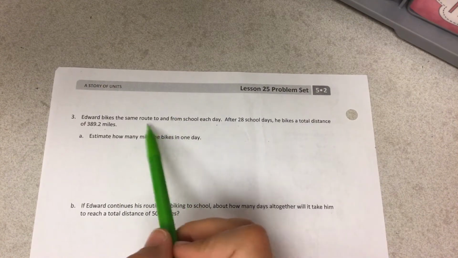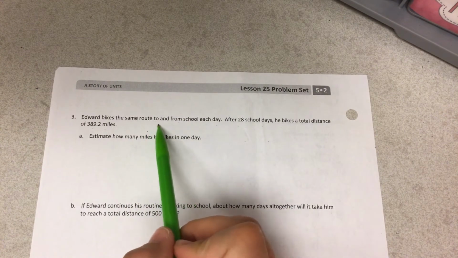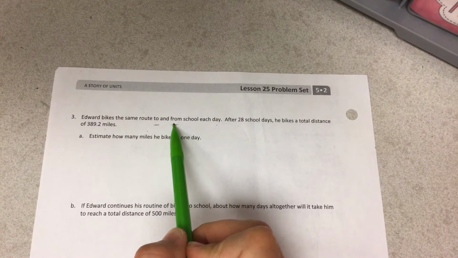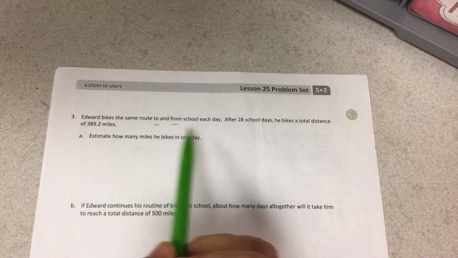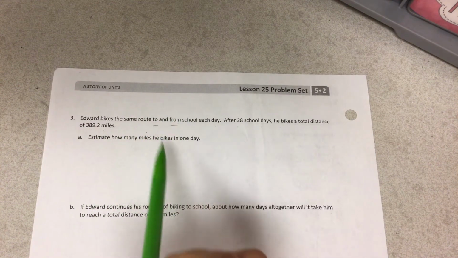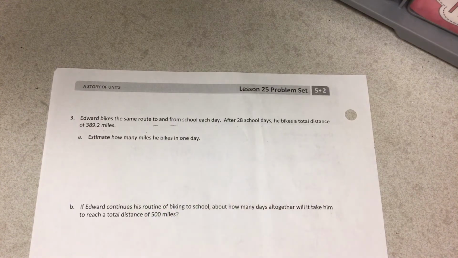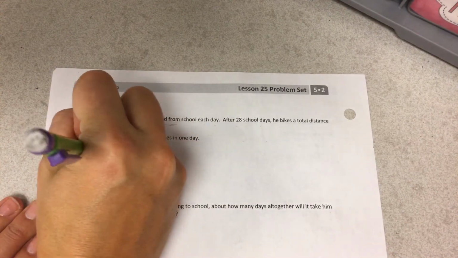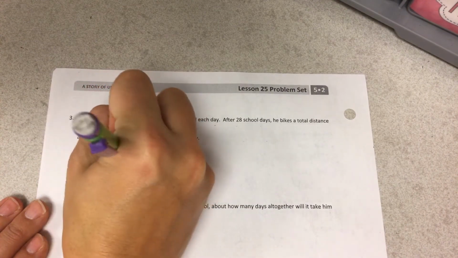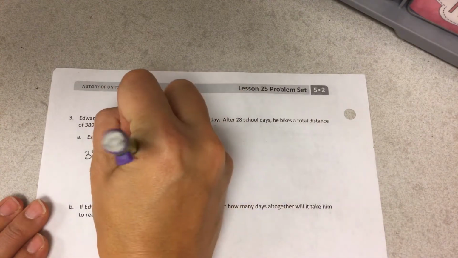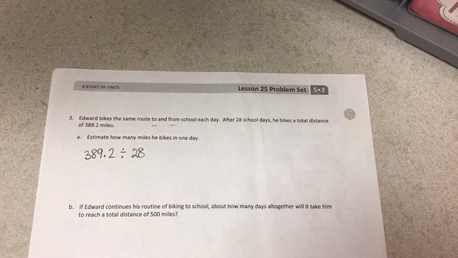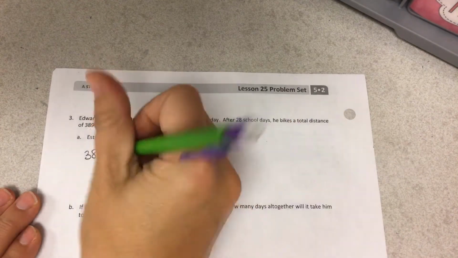Now, here's the thing. We don't have to figure anything out, because it already tells me that this is a to and a from with his total distance. So we don't have to figure out round trip, anything like that. It's already in there. So if I know that he goes 389 and 2/10 miles, and we're looking at 28 school days, it wants me to estimate. So yes, I am going to be rounding.